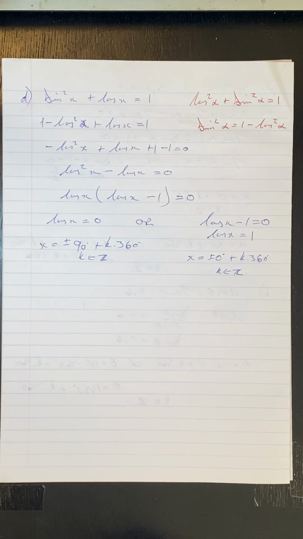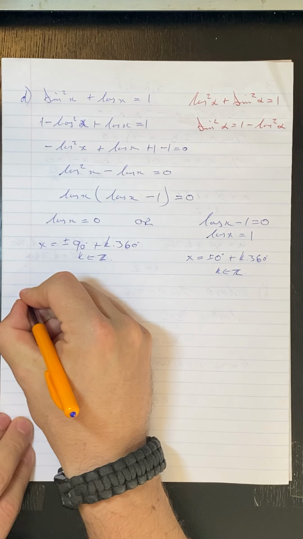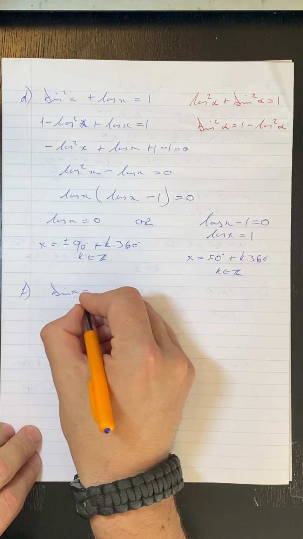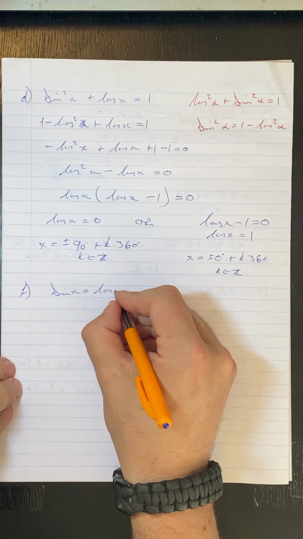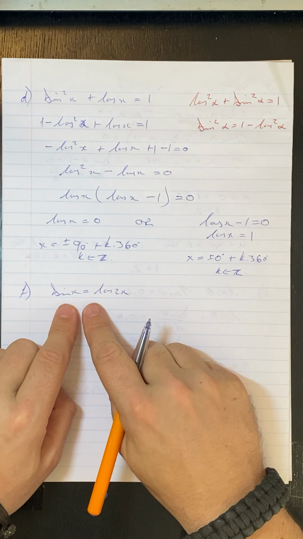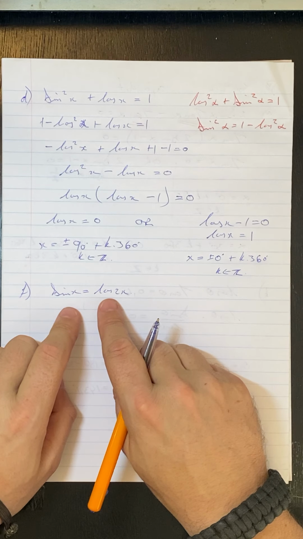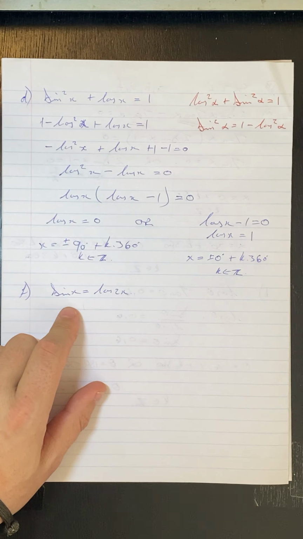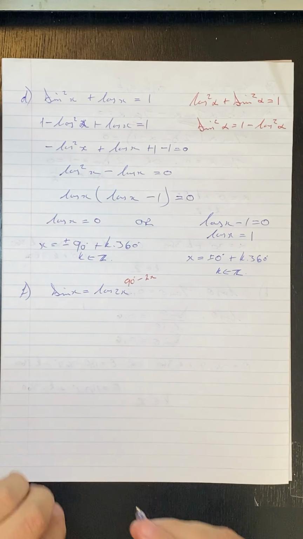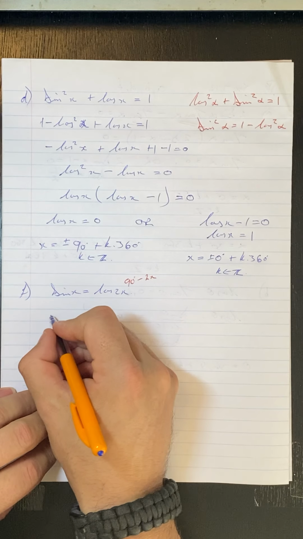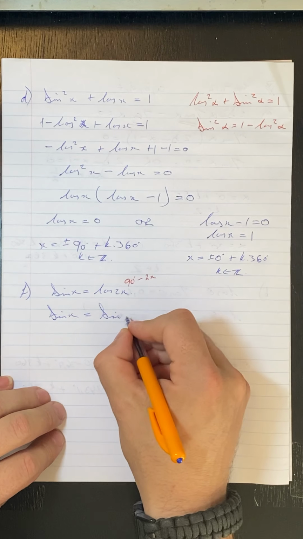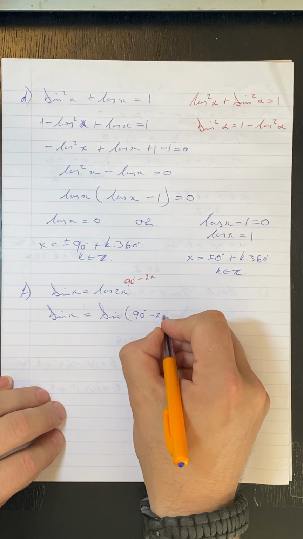Right, so we just have to do question F now. We have sine x is equal to cos 2x. Okay, so this is very similar to ones that we've done before. I'm going to change the cos x to a sine x. And how I do that is I say 90 minus 2x. As soon as I do that, 90 minus, that will change to a sine. So sine x is equal to sine 90 minus 2x.